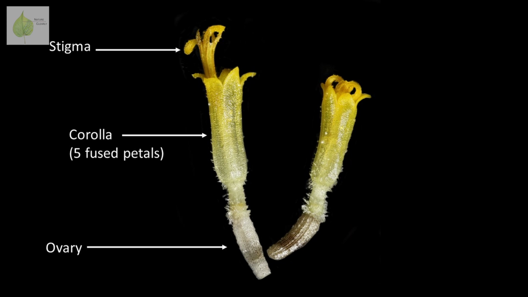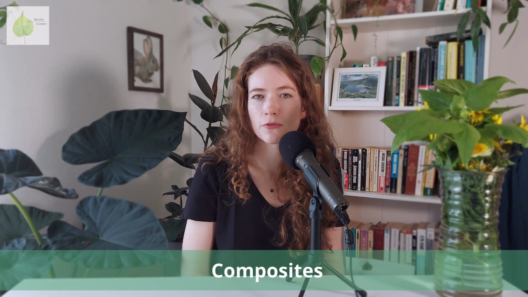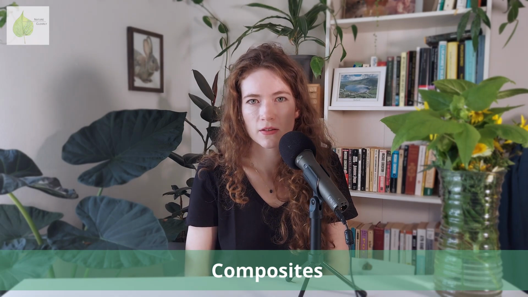You can't see any anthers there, but they're fused into a column right below the style. This unique type of inflorescence composed of multiple flowers is a distinguishing character for Asteraceae. Because of this character, plants belonging to this family are also alternatively referred to as composites.